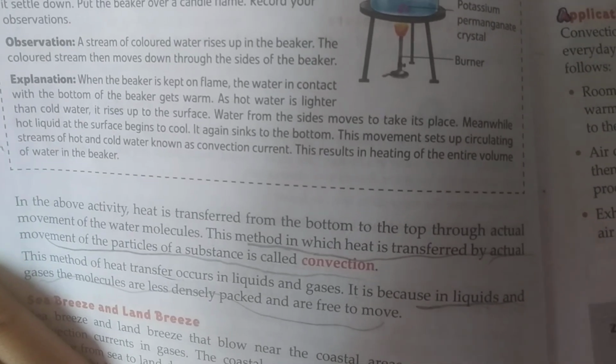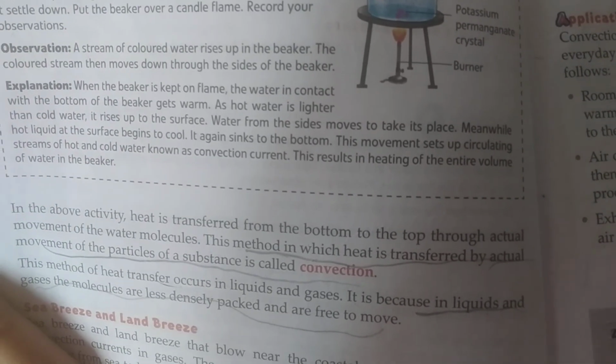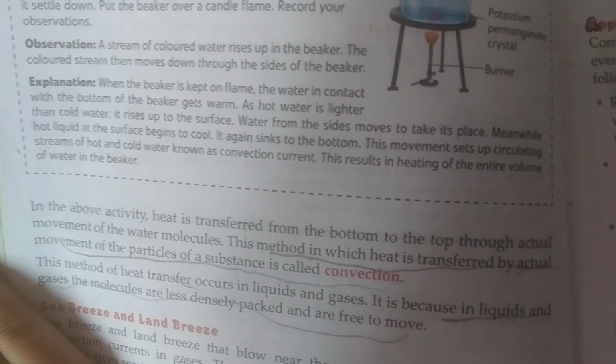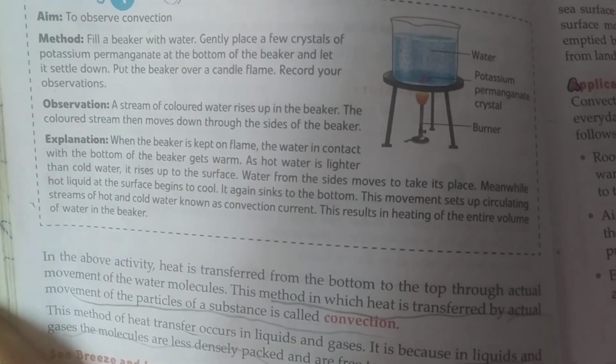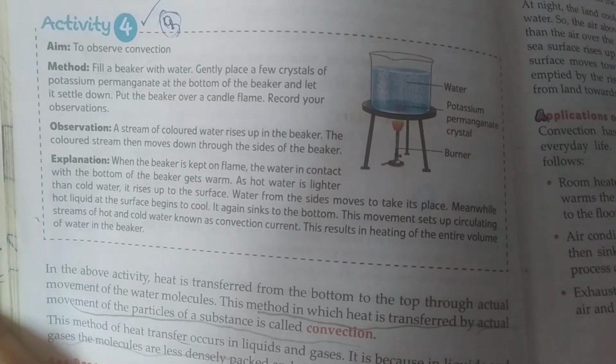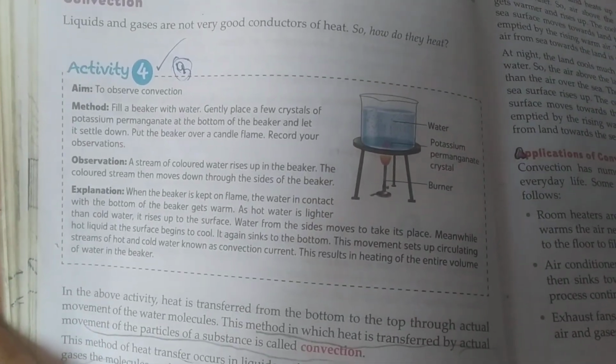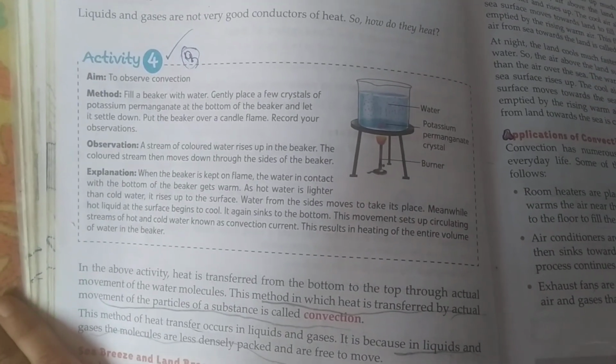ये method liquids और gases में ही क्यों apply होता है? क्योंकि इनमें जो molecules हैं वो less densely packed हैं, मतलब वो एक दूसरे के पास नहीं होते बल्कि दूर दूर होते हैं और वो move कर सकते हैं. So that is all about the convection process. So now I think you have clearly understood the process of conduction and convection and the difference between conduction and convection.